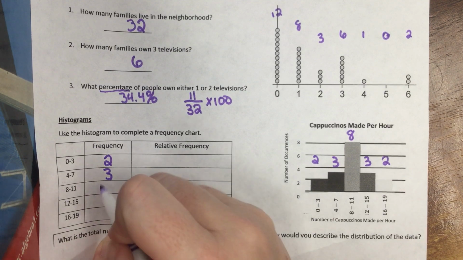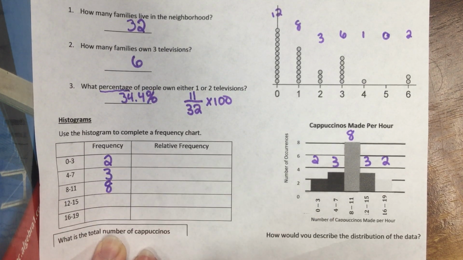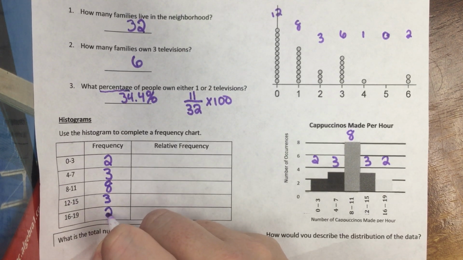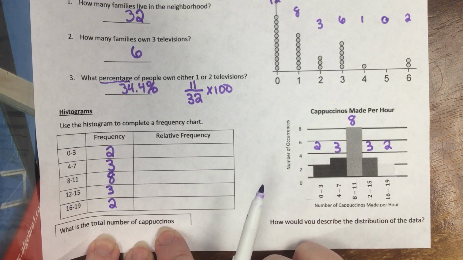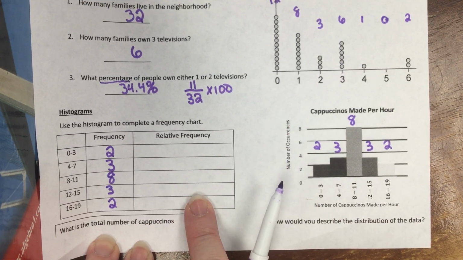8 to 11 was 8 times. 12 to 15 was 3 times. And 16 to 19 was 2. All right, so we need to know this bottom question before we can figure out relative frequency.